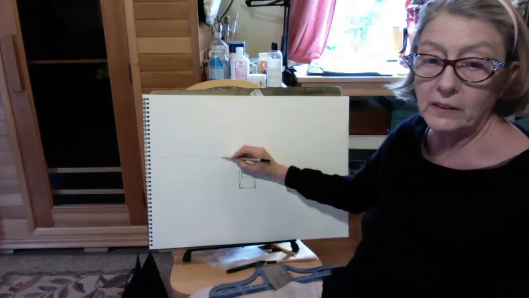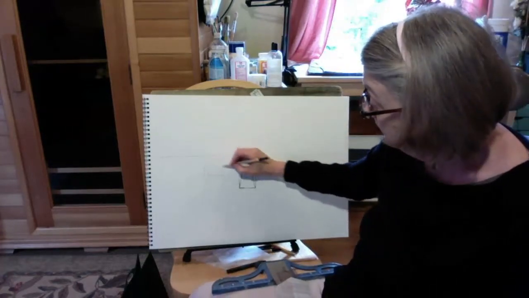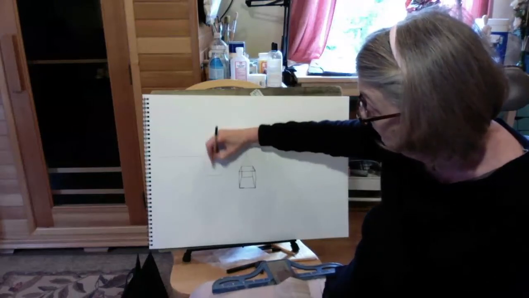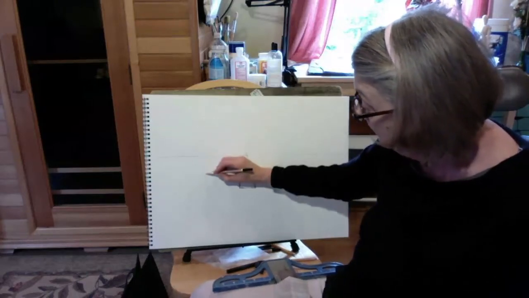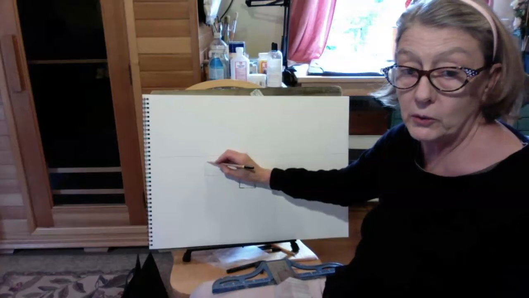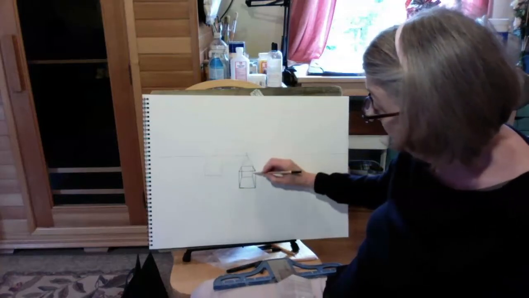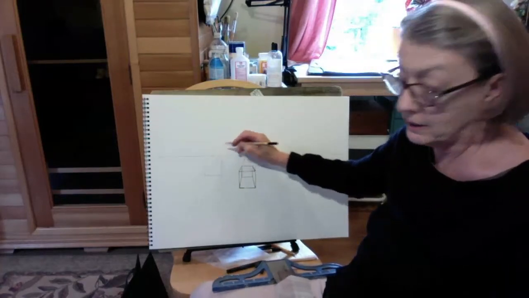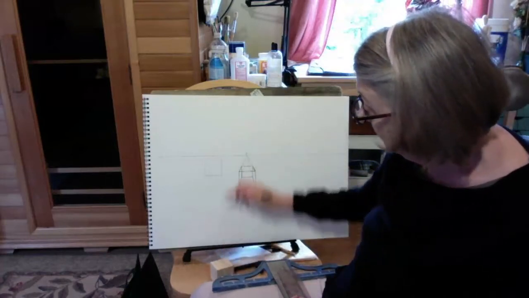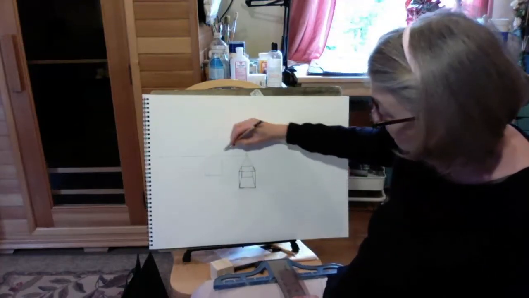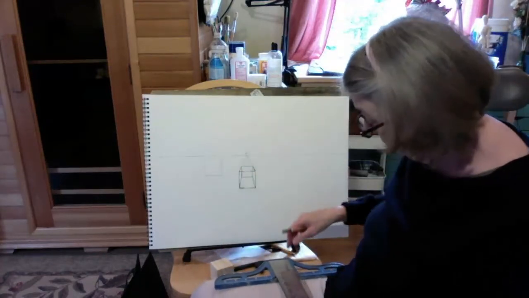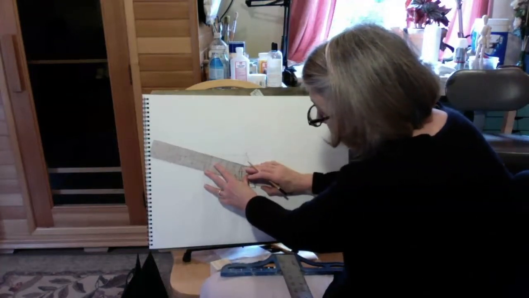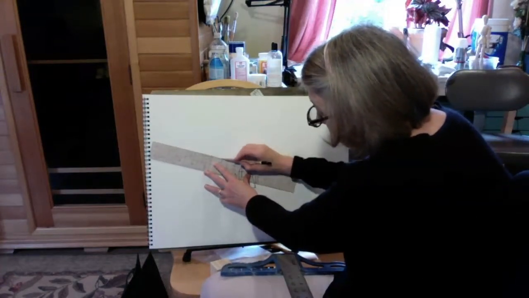So notice again, this has height. Height lines are vertical. Width lines are horizontal. It comes to a 90-degree angle at every corner. It's exactly the same as this one, but it's closer to the eye level line. So now I've got my vanishing point there. I'm going to just use my ruler to connect the corners to the vanishing point.